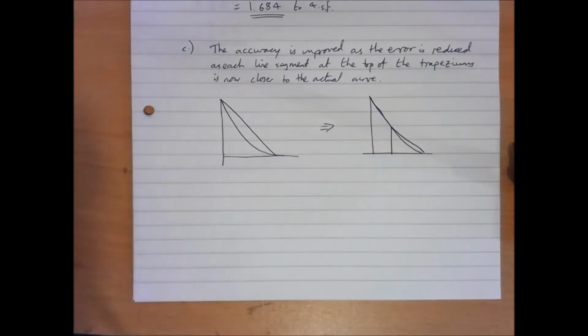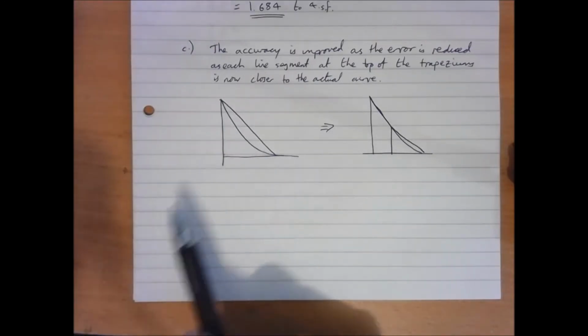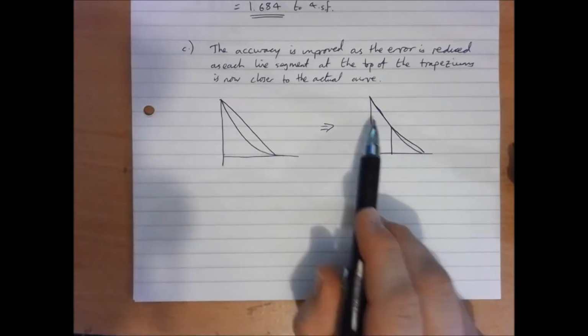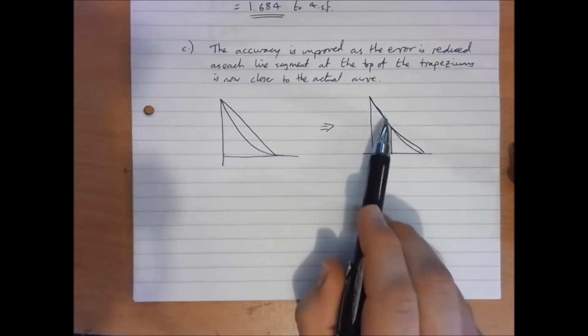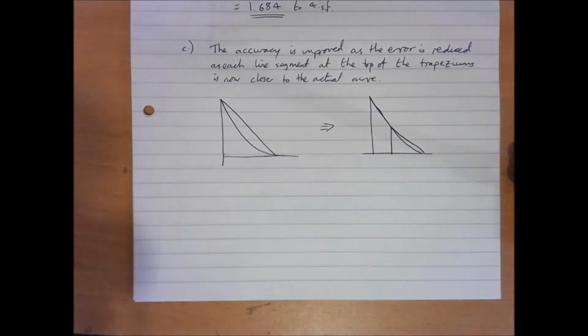I don't think that's the best explanation that I could do, so I've given a diagram to improve my answer here. It's following the rough shape of the curve between 0 and 1. If I've just got a single trapezium there, there's a rather big error there. If I split it up into 2 trapeziums, I've still got a bit of an error there, but the one here is almost gone entirely. And the diagram just improves my answer and makes it clear that I do know what I'm talking about.